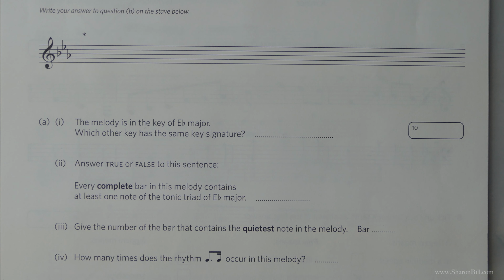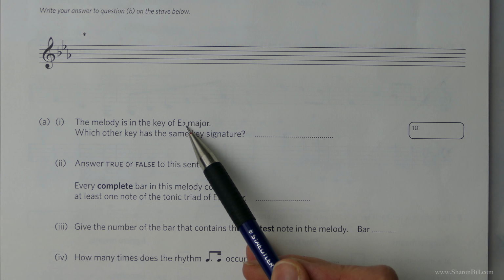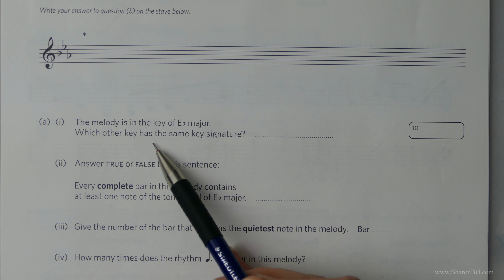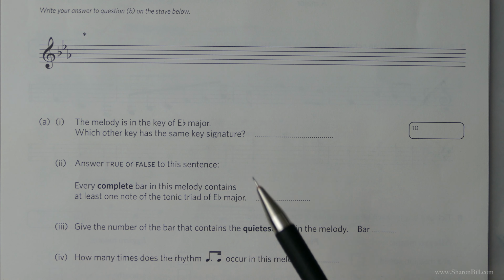A bit of general information first of all. We're told that the melody is in the key of E flat major, and we're asked which other key signature shares that same key signature. And if you are fully revised up with your major and minor keys, you should be okay with that.